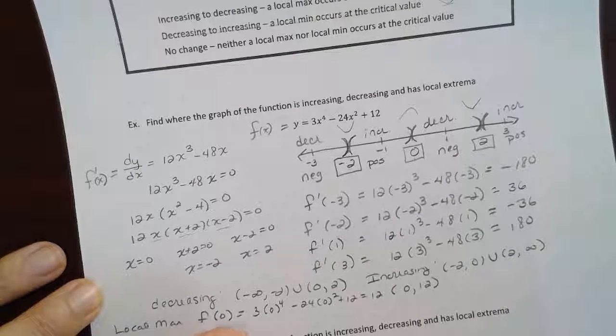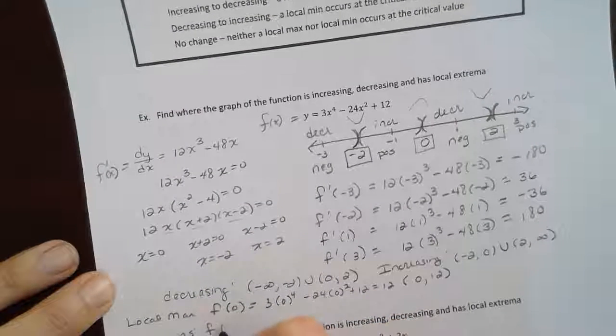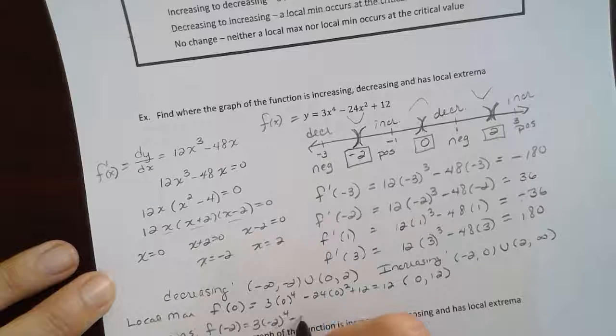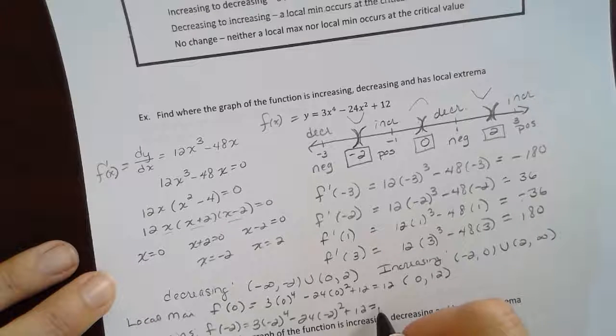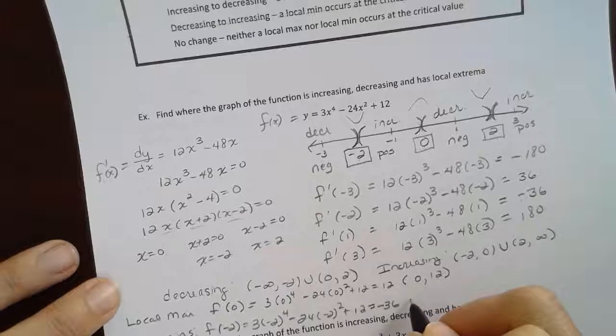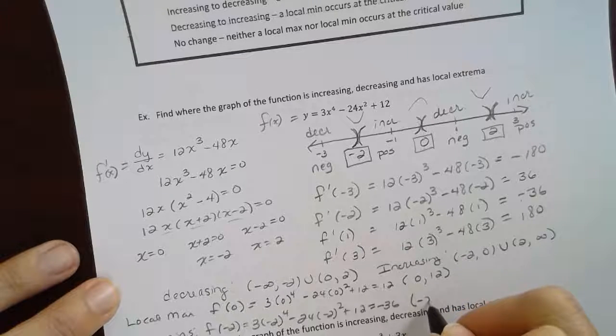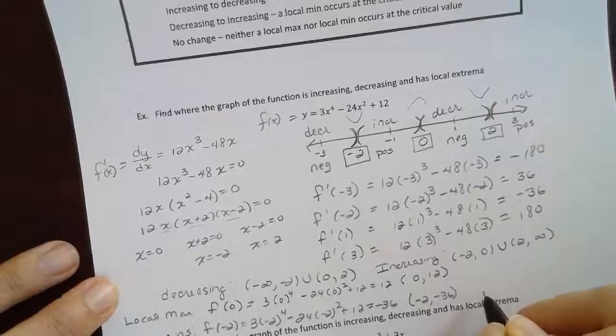Local mins. One of them is going to be at f of negative 2. So 3 times negative 2 to the 4th minus 24 times negative 2 squared plus 12 is going to equal negative 36 when you put it in the calculator. So we've got a local min at (-2, -36).